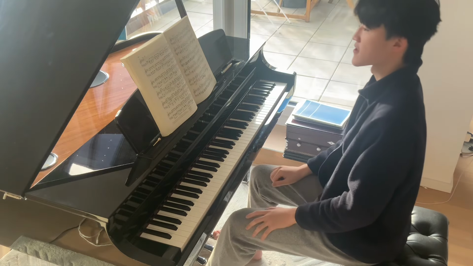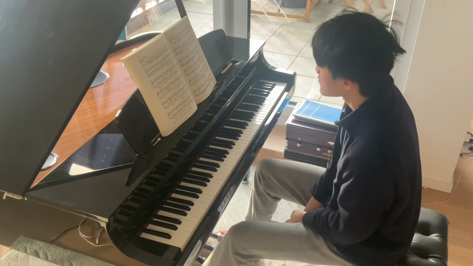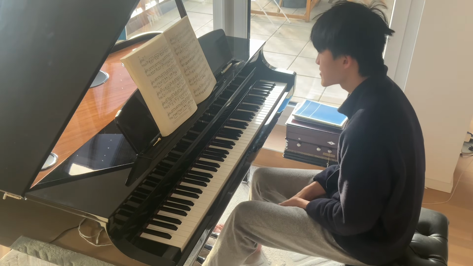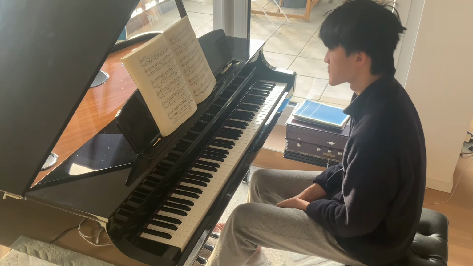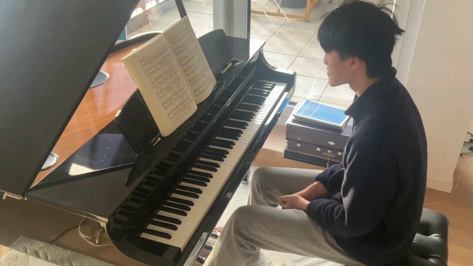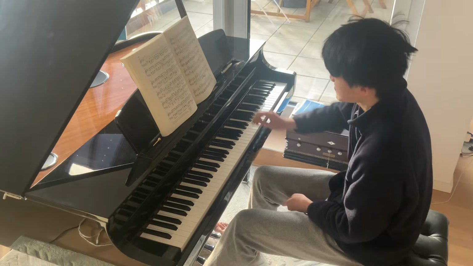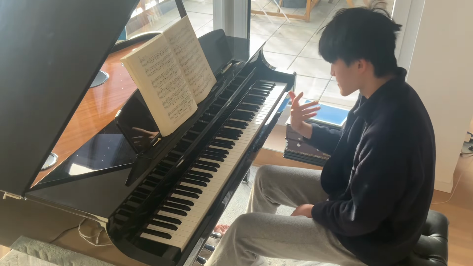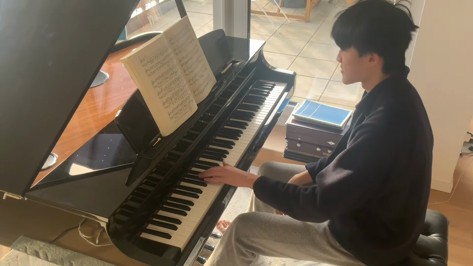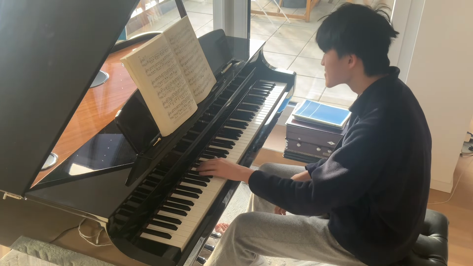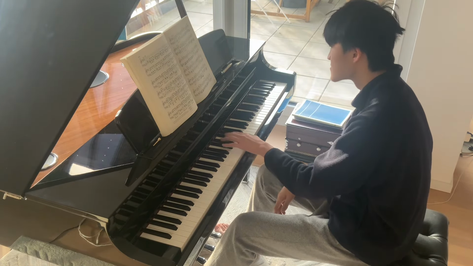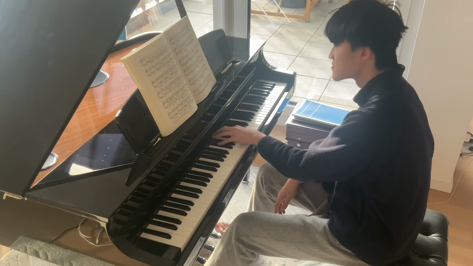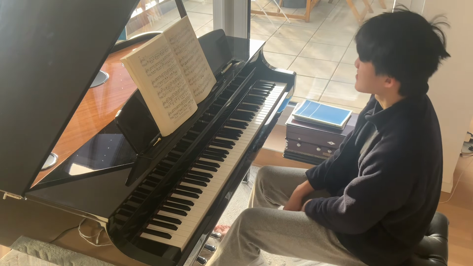Now comes the fourth variation, back in major. It's very playful and light. Beethoven writes sempre staccato, which means always disconnected. And then the right hand, of course.